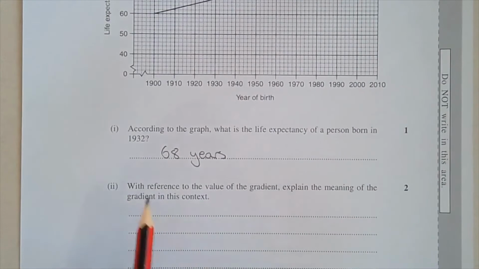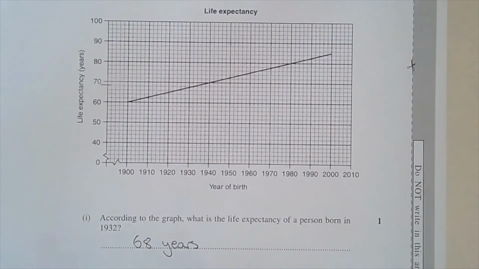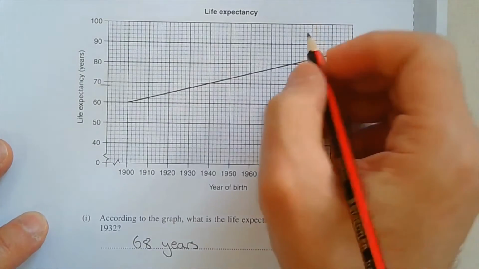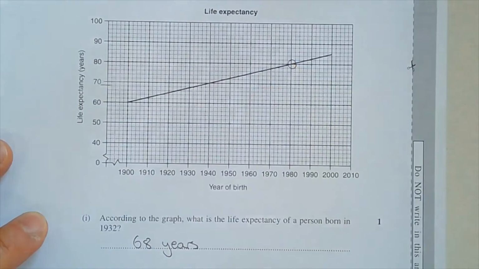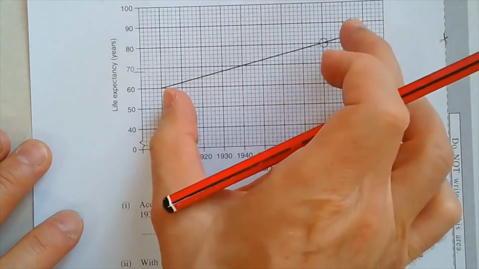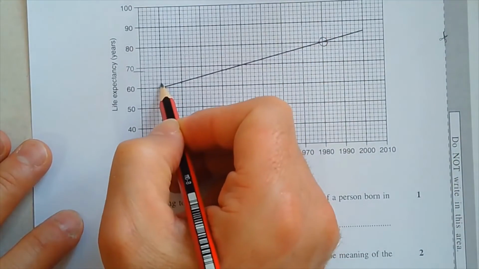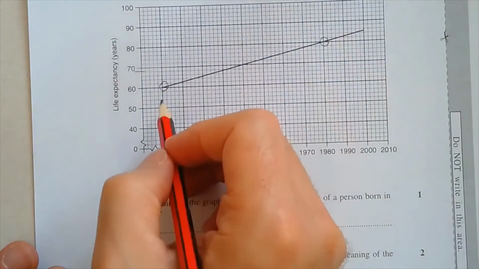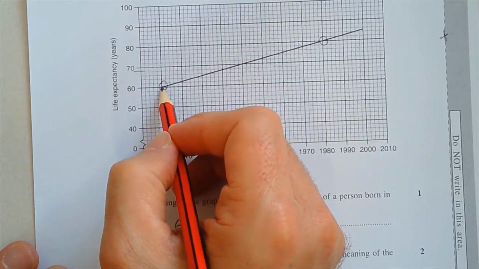And part 2, with reference to the value of the gradient, explain the meaning of the gradient in this context. So we need to find the gradient first, of course, and to find the gradient we just pick 2 convenient points, and we could in fact choose this point here, and maybe this point here. I try and choose 2 points that are as far apart as possible, but ones where it's very clear what the coordinates are. So let's work out the coordinates for the first point here.